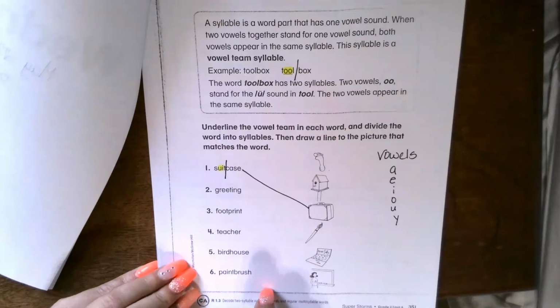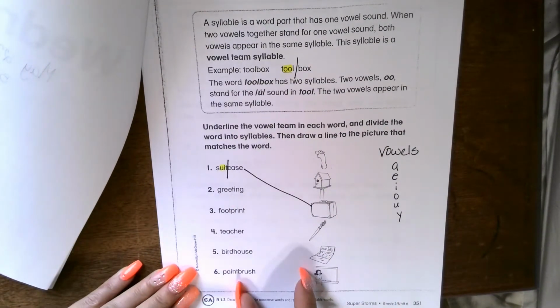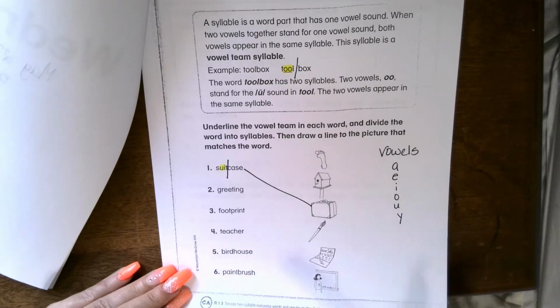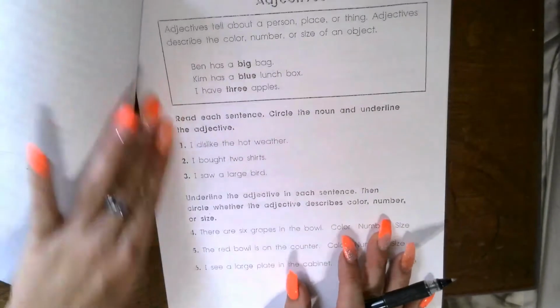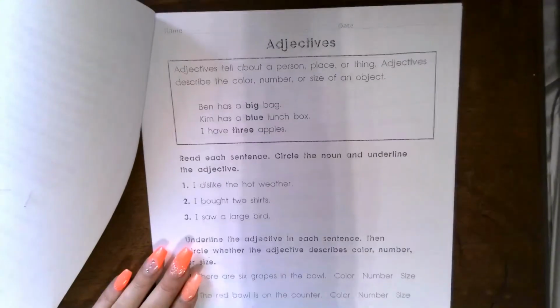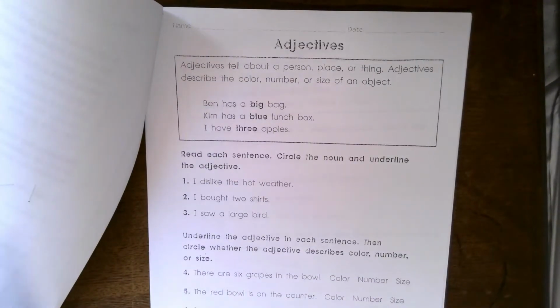If you want to challenge yourself on the back of this page, then come up with your own 2-syllable words that also have vowel teams. See how many you can come up with. Send me a picture.